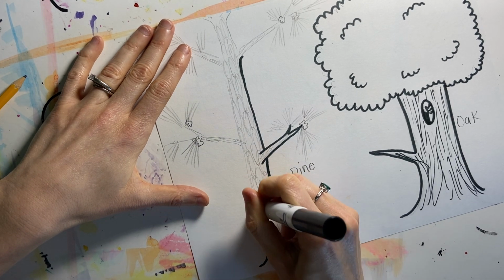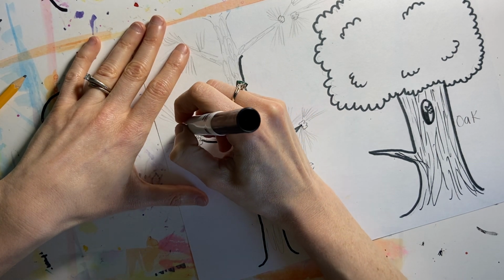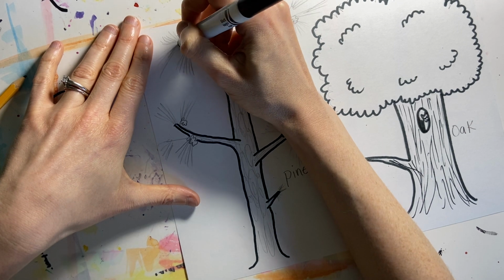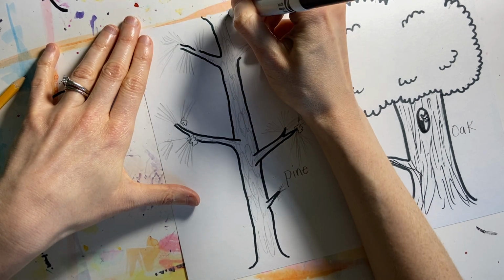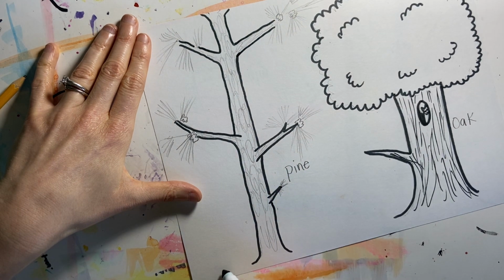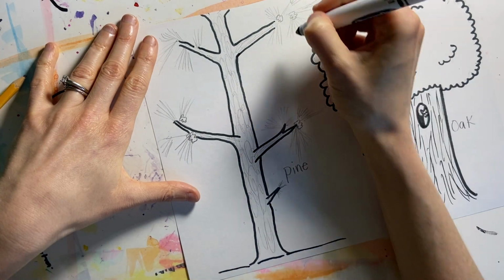And again, it kind of goes out at the bottom here to show that it has roots. Because if a tree doesn't have roots, it can't stand up. So you have to make sure you draw your bottom to show that there are roots under the ground. You don't have to draw the roots because they go into the ground. But this makes it stand up better.